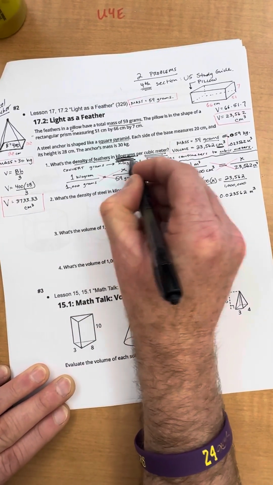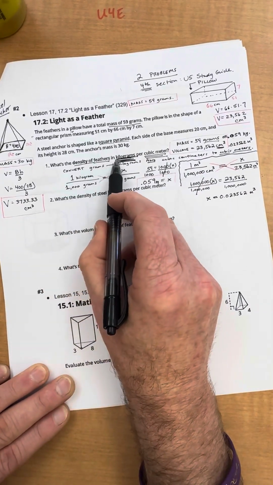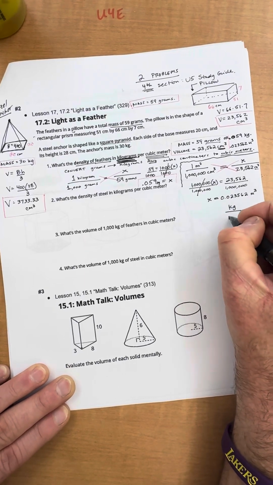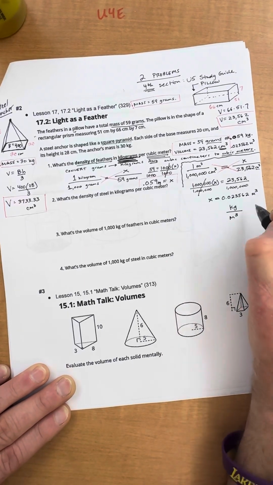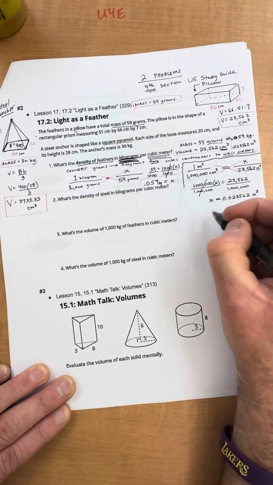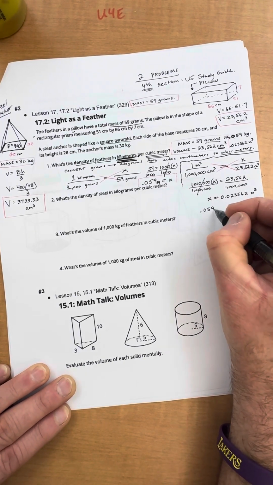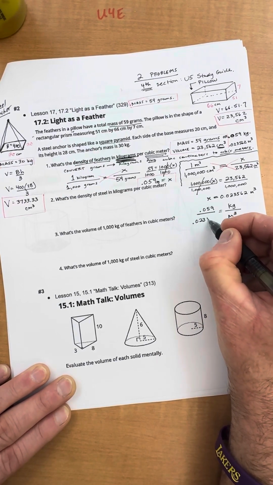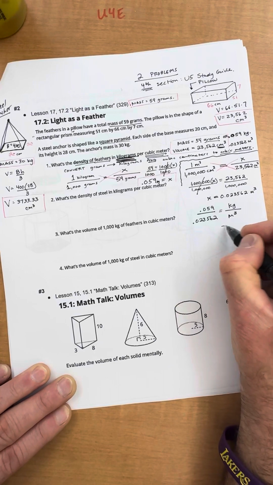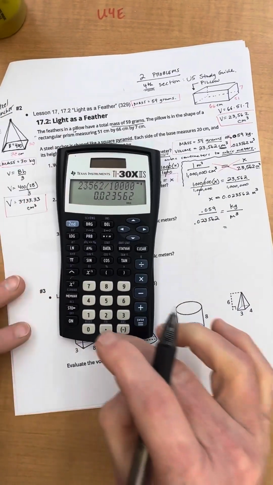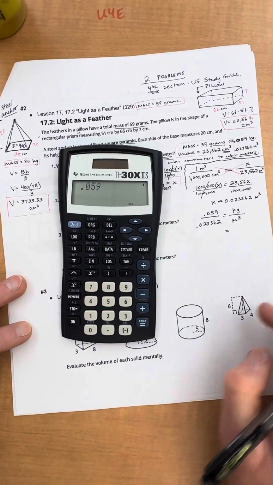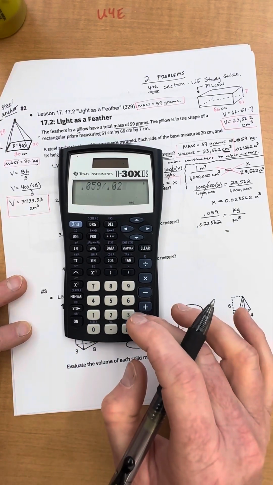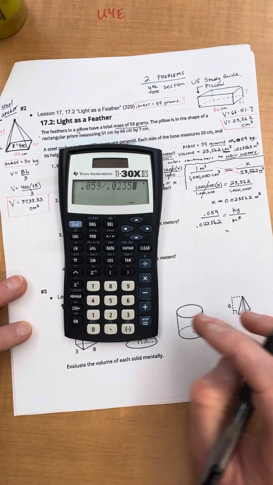They just threw a little trick in there for you. So what's the density of feathers in kilograms per cubic meter? So you got to go kilograms over cubic meter. And for this, it is 0.059 divided by 0.02356. That'll give you your answer. 0.059 divided by 0.023562.